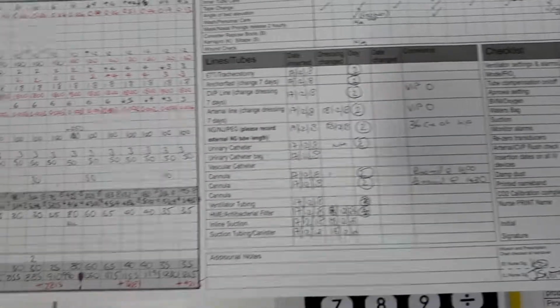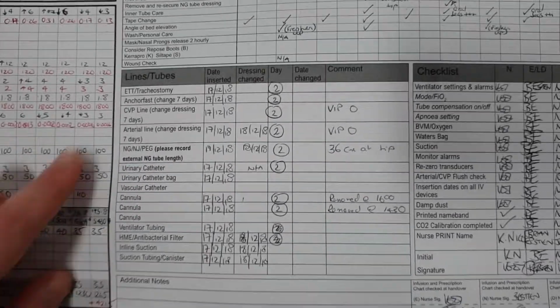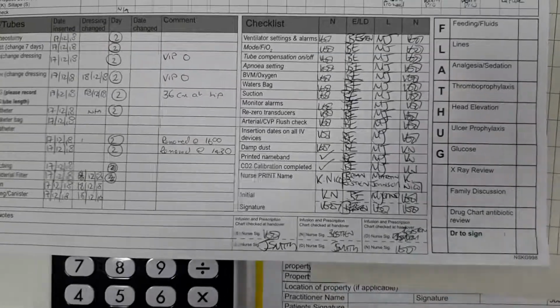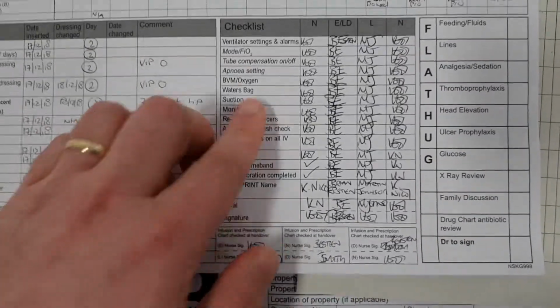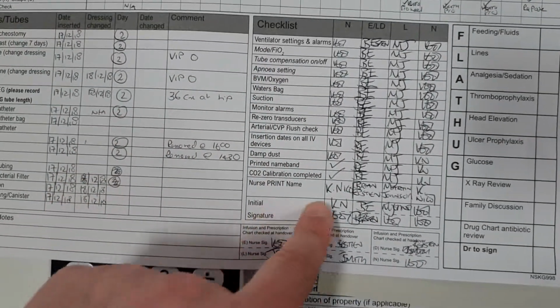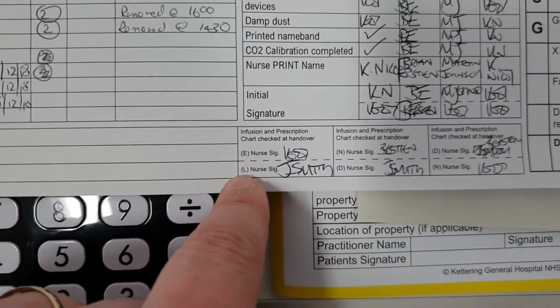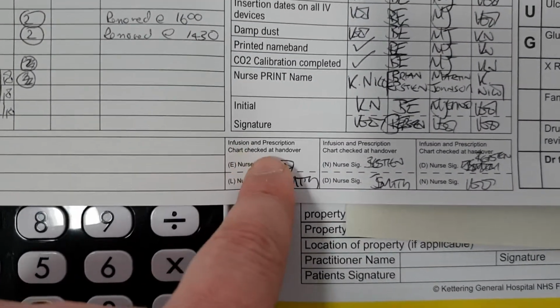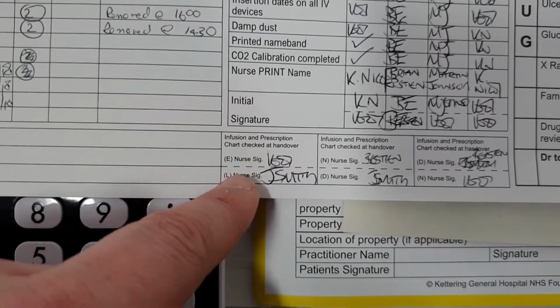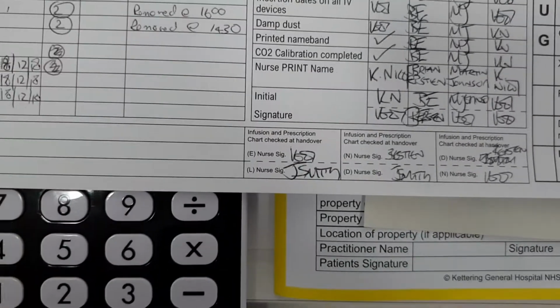If we go further down to the bottom of the chart, there's our normal checks, very standard, and our daily checklist for when we take over duty. So ventilator modes, alarms, FiO2, etc. The big difference is that at the bottom here is a box that says infusion and prescription chart checked at handover, and that's checked and signed between the two nurses giving handover.